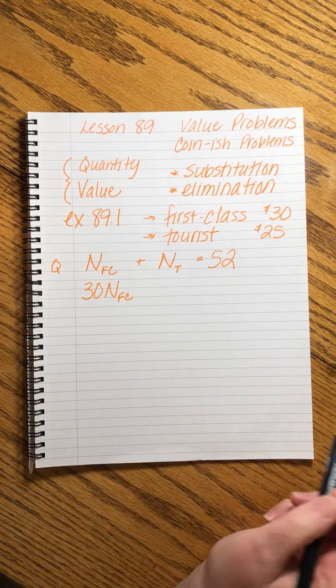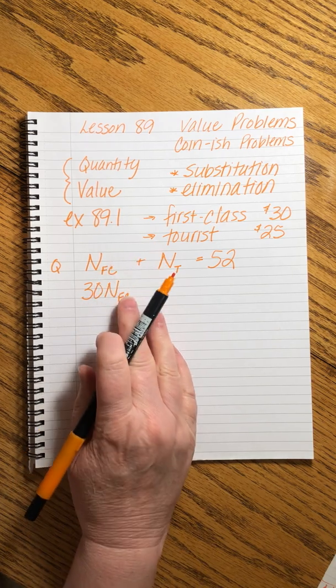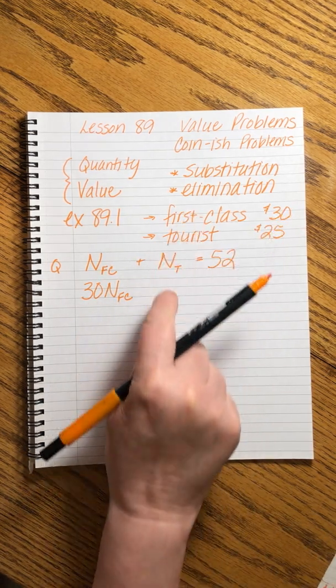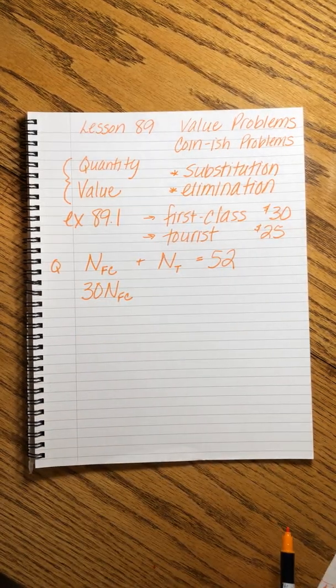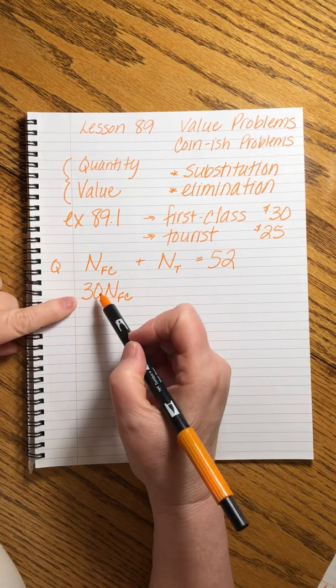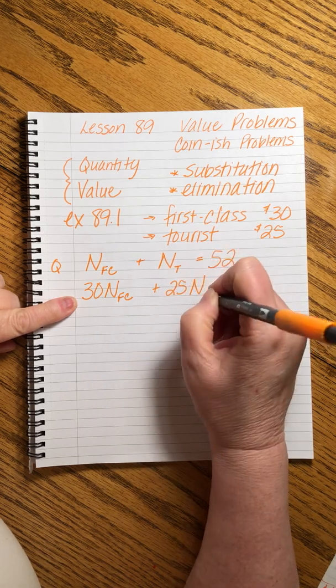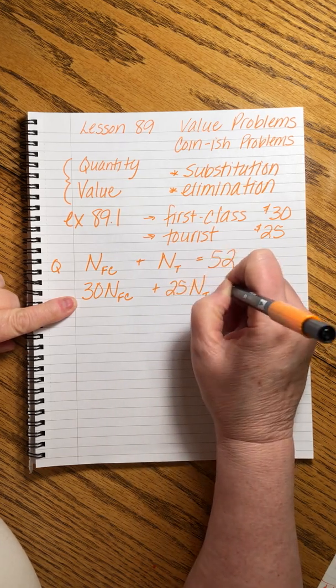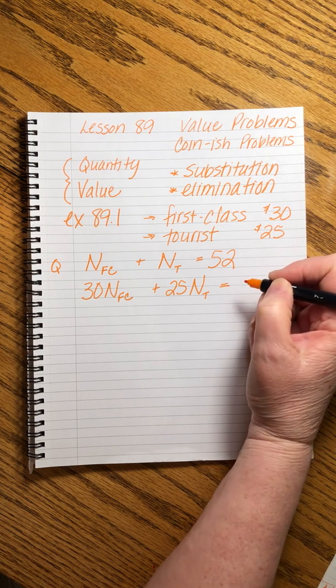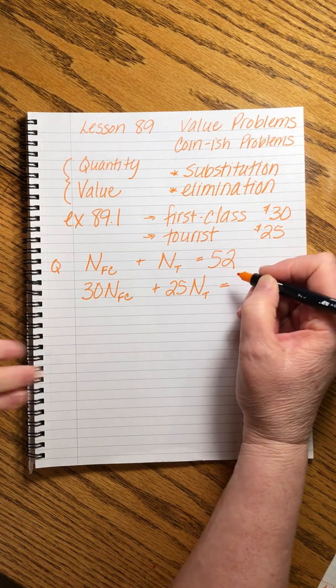You can do that if you want, first class. I could have just put the F. I could have put 1 for first class and 2 for tourist. You can do it however you want. Just make sure it makes sense to you. Plus $25 times the number of tourist tickets we sold. And then John tells us that that total is 1360.